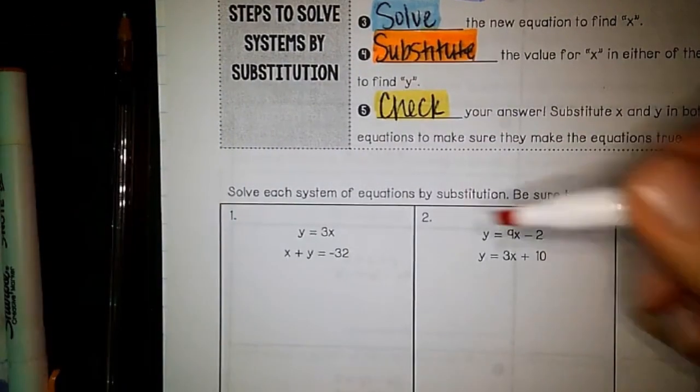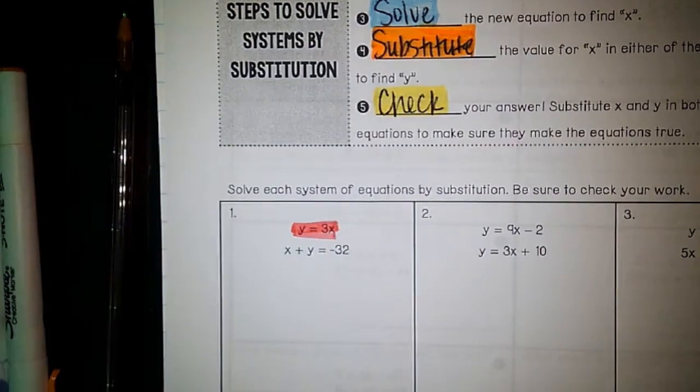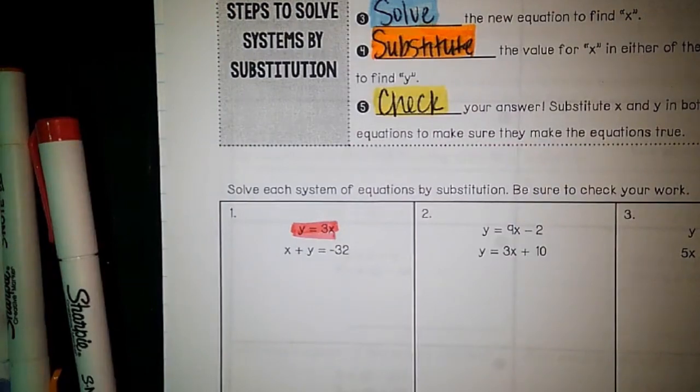We're supposed to what? Substitute the value for y into the second equation. Okay, guys, so what goes where? 3x goes to y. So this goes here? Okay, so x plus 3x equals negative 32. We're substituting it in.